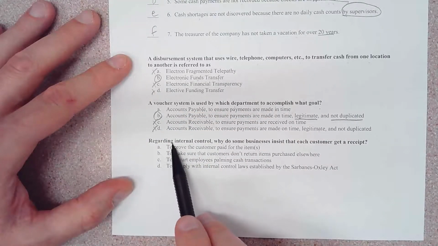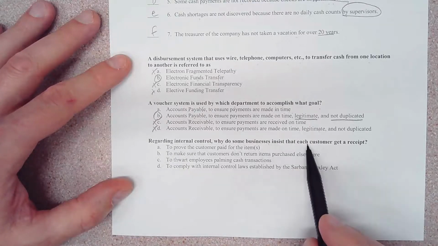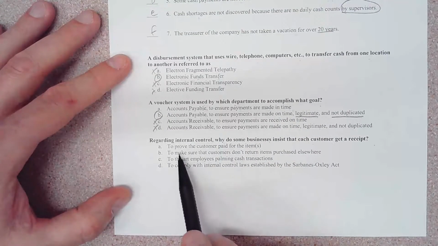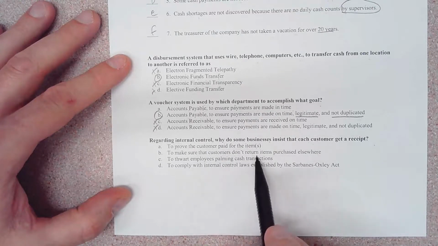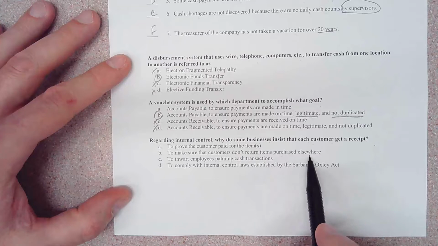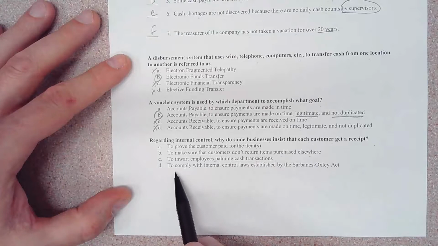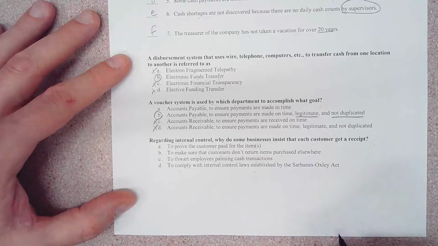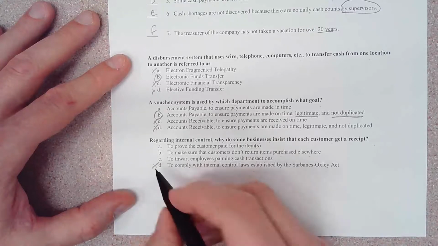Last question is regarding internal control. Why do some companies insist that each customer get a receipt? Okay, and we have choices here. To prove the customer paid for the item or items, to make sure that customers don't return items purchased elsewhere, to thwart employees' palming cash transactions, and to comply with internal control laws established by the Sarbanes-Oxley Act. Okay, well, there's only one just completely ridiculous answer here, and that's the last one, D.